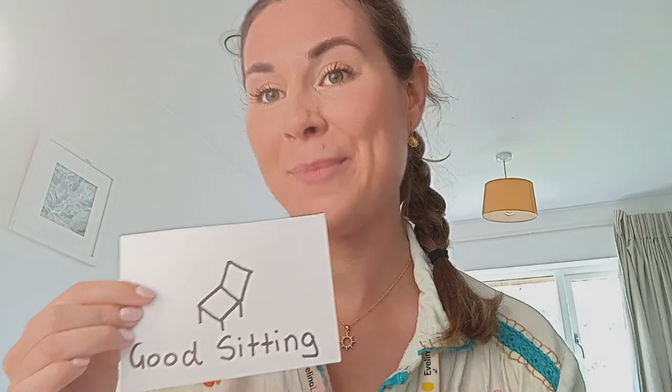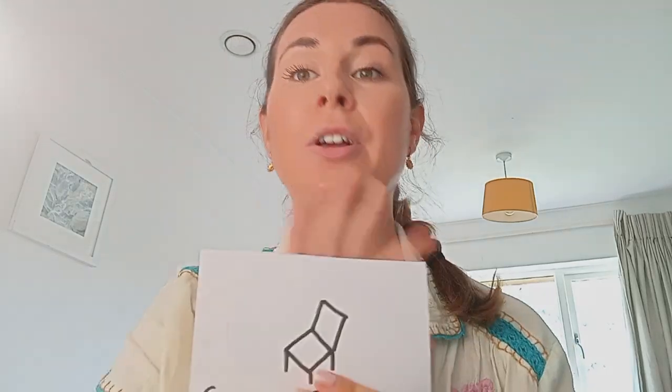So for example, if you're reading together, you might make a visual for good listening, or you could draw a picture of an ear. Or if you're playing a game which involves taking turns, you could do a visual for good waiting, and you could make a stop sign with your hand on the picture, for example. So you can completely adapt this depending on the activity that you're doing.